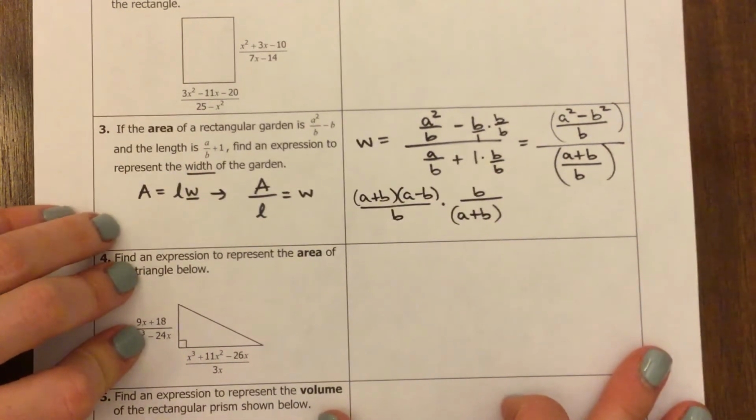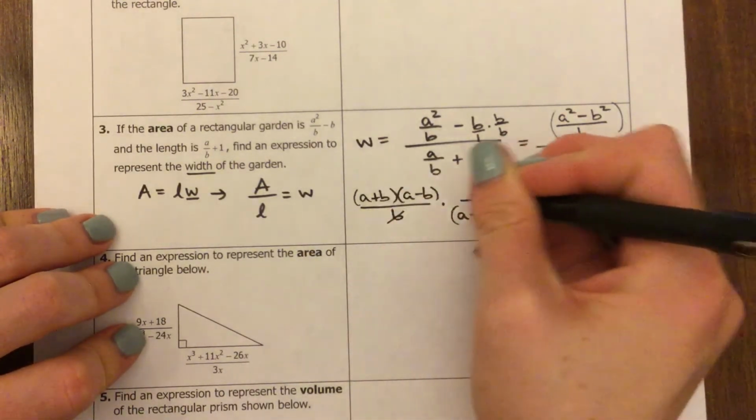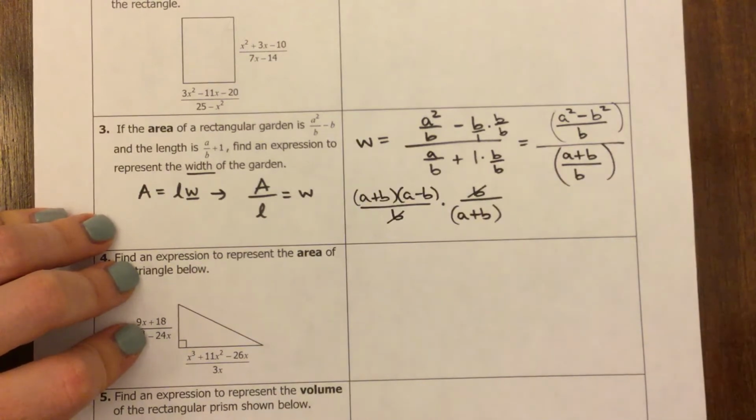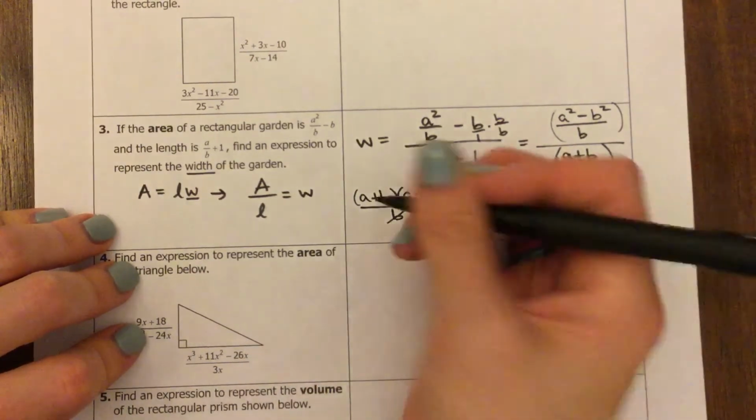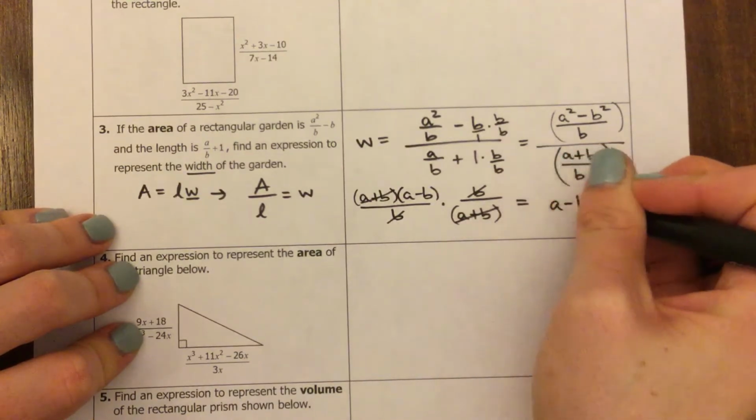I start by reducing any monomials. B and B are monomials, and they actually end up canceling. Then I can eliminate any common binomials. So I have a plus b, and all I have left is an a minus b.